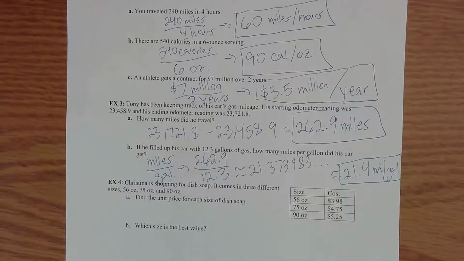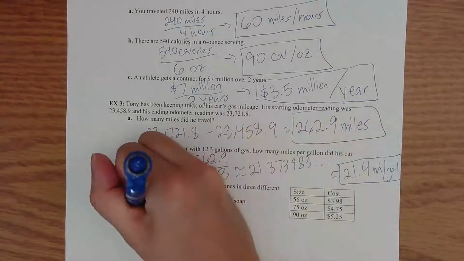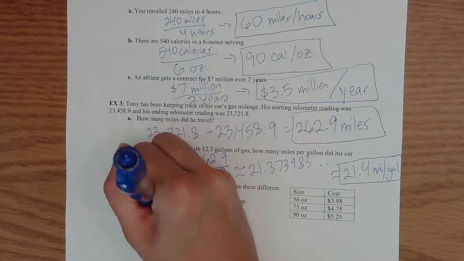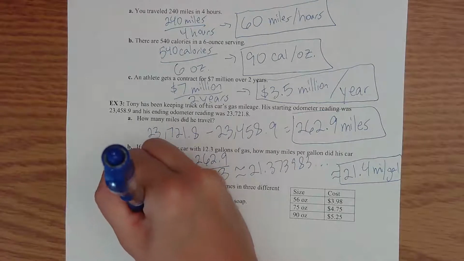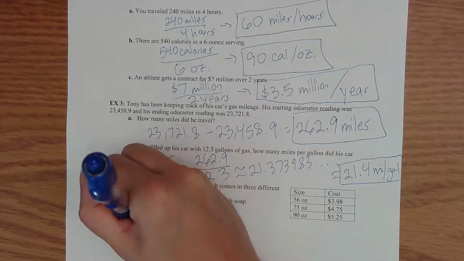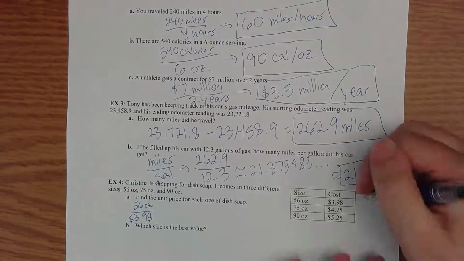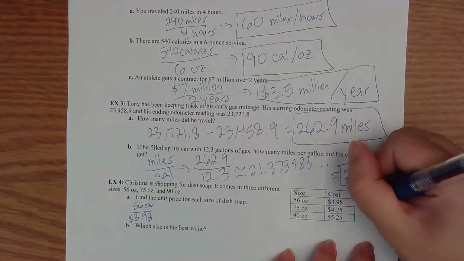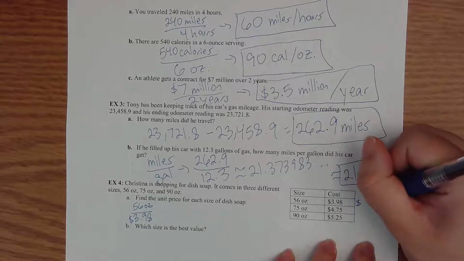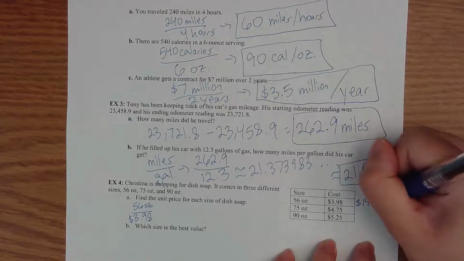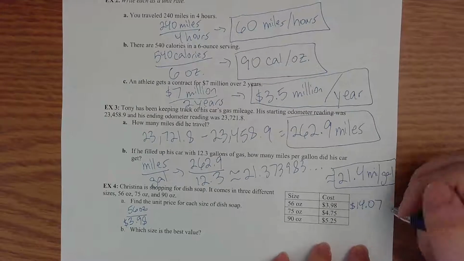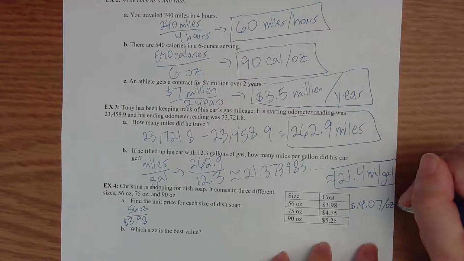Okay. So let's see. For the first one, the unit price, we'd be doing 56 ounces over $3.98. And so the unit price for that first one, if you do 56 divided by 3.98, I'm just going to put it over by the table, is 14.07, so $14.07 per ounce.